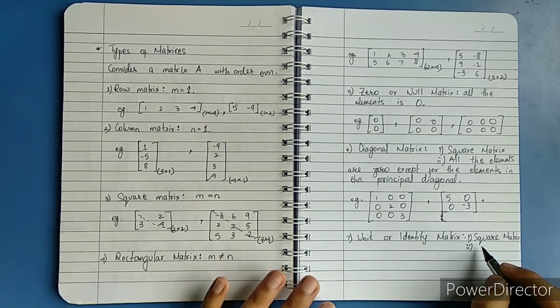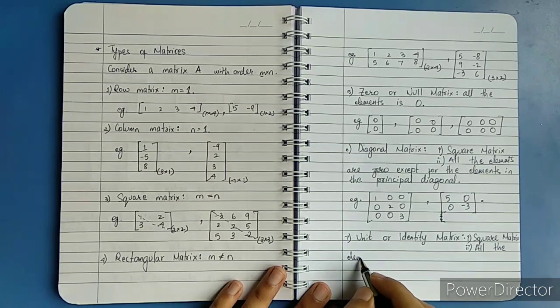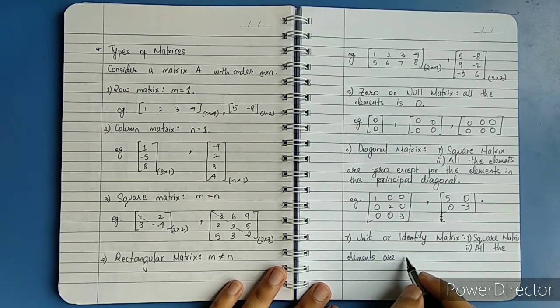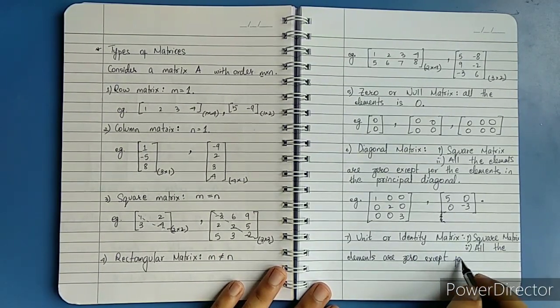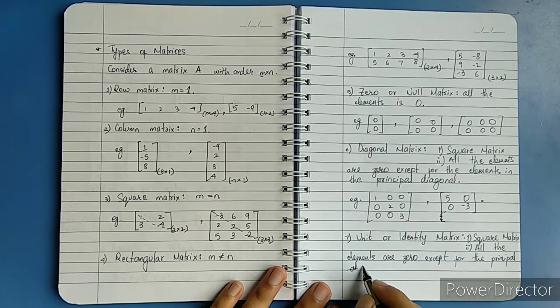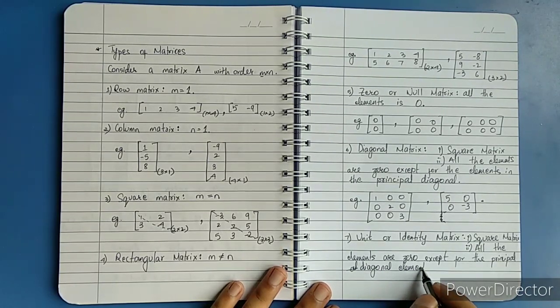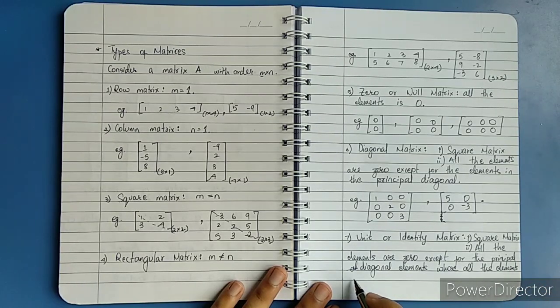Second, all the elements are 0 except for the diagonal elements, whose all the elements have value 1.